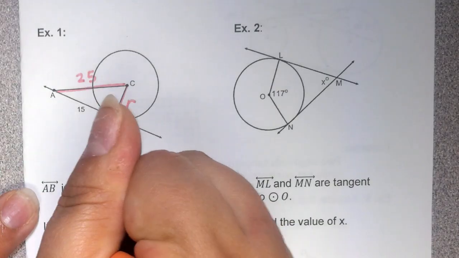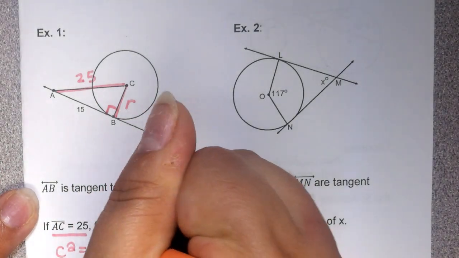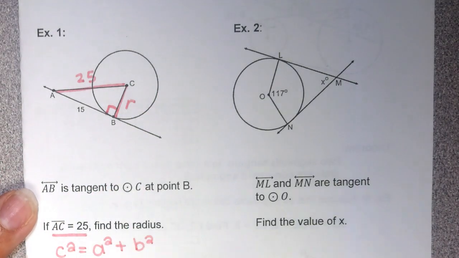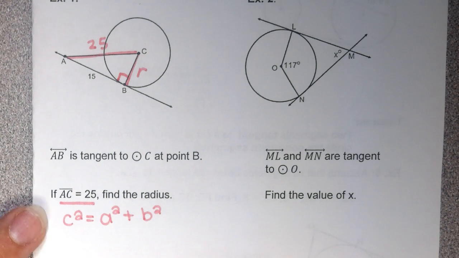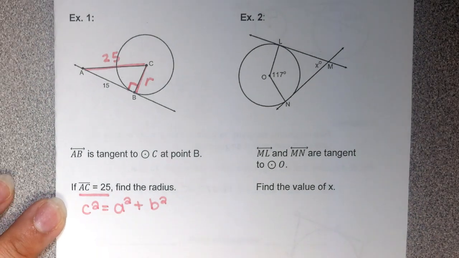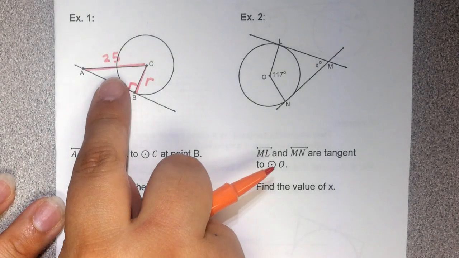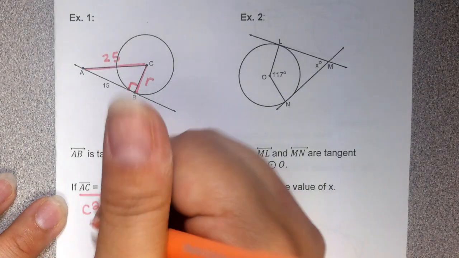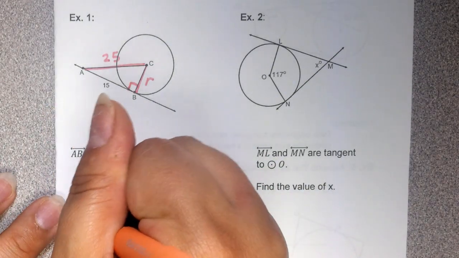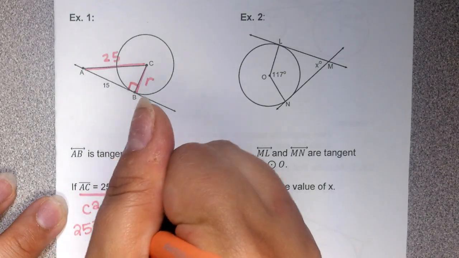Pythagorean theorem. C squared equals A squared plus B squared. Now, what do I have? 625. But what is that? 25 squared. 25 is my hypotenuse. That's my C. Please make sure you're paying attention to where things are.